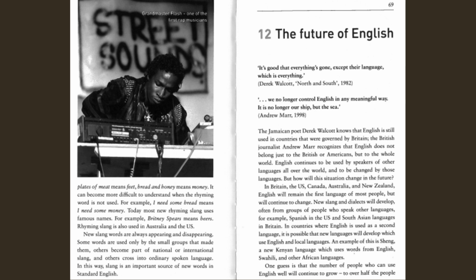It can become more difficult to understand when the rhyming word is not used. For example, I need some bread means I need some money. Today, most new rhyming slang uses famous names. For example, Britney Spears means beers. Rhyming slang is also used in Australia and the US.